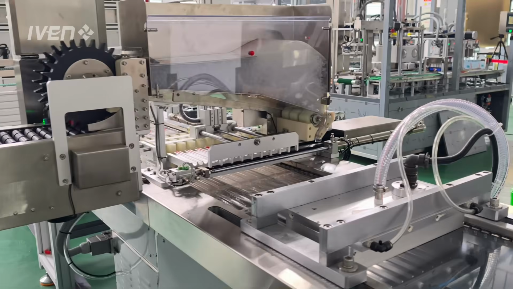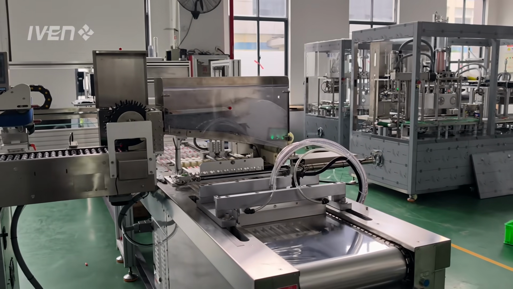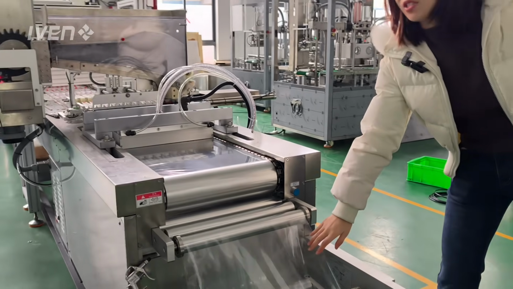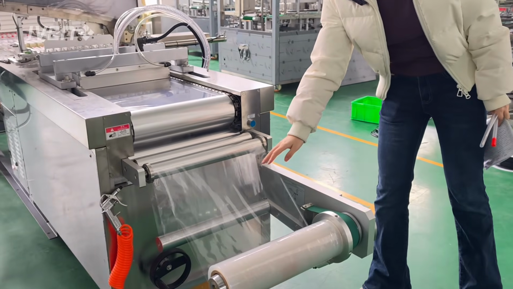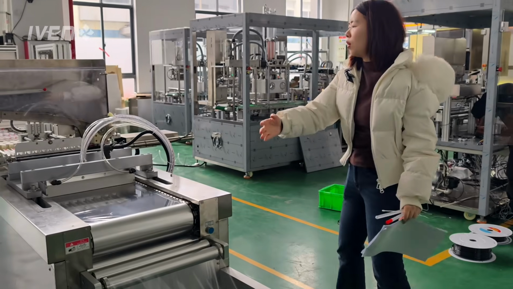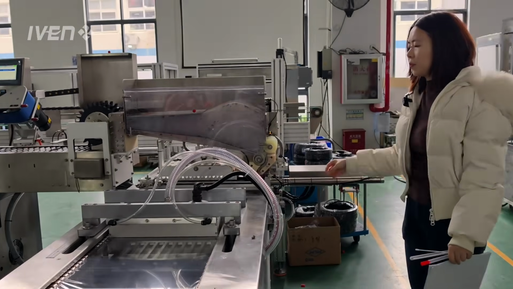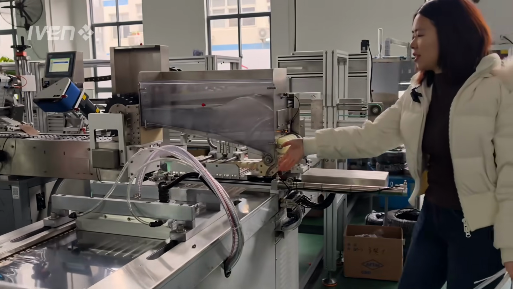And this is the packing stage for the throat swab. This is the non-PVC film here. After putting a roll of film on this side, it will continue rolling to the next stage. We can have a look here.